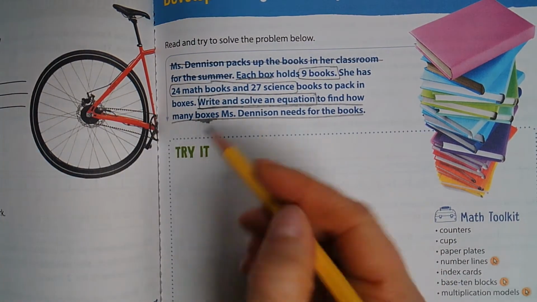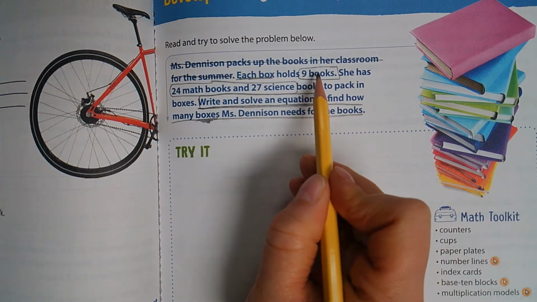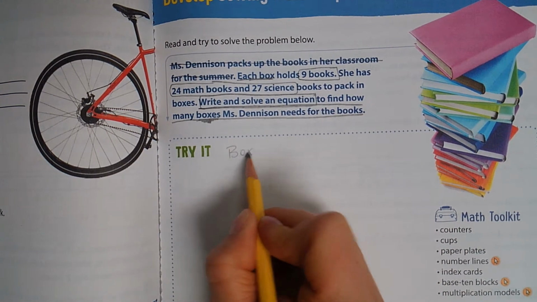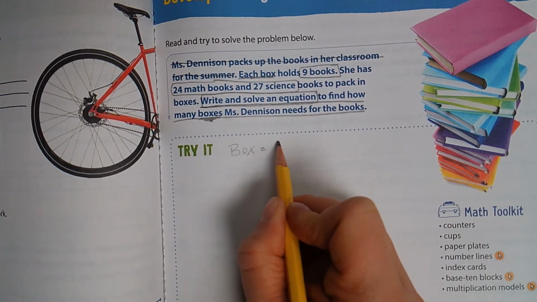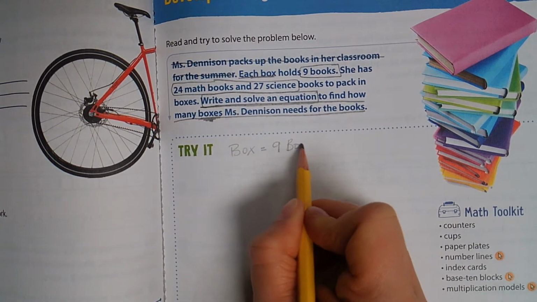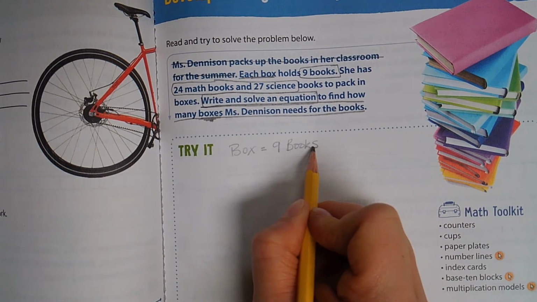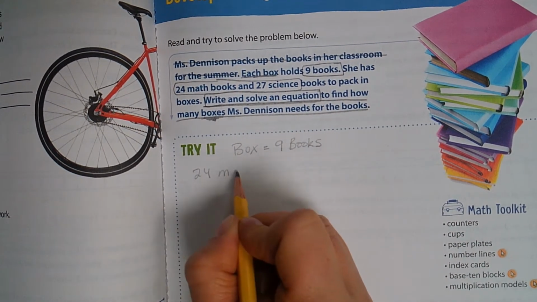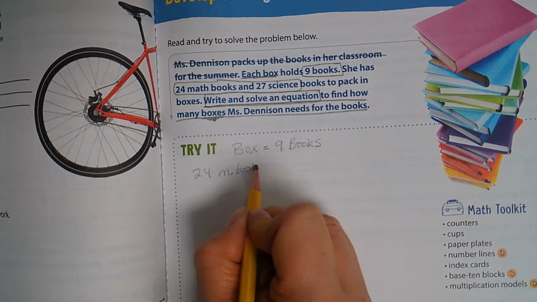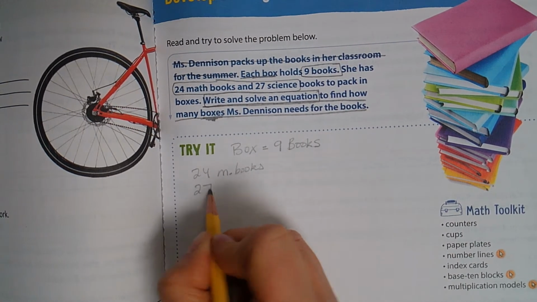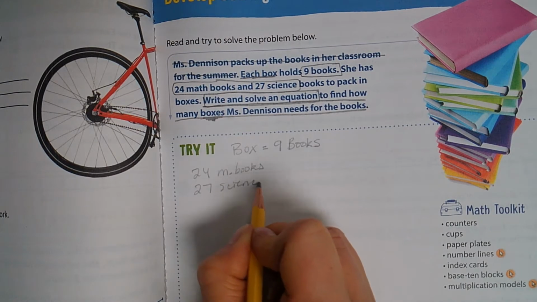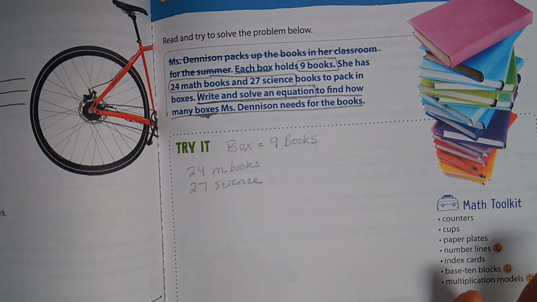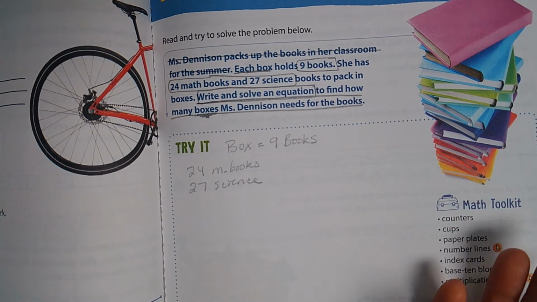Now, those are all the books that we have, and this is how many books each box will hold. So we could even write this down. Each box holds 9 books. How many books does she have? She has 24 math books and 27 science books. How am I going to solve this? How am I going to decide how many boxes she needs?